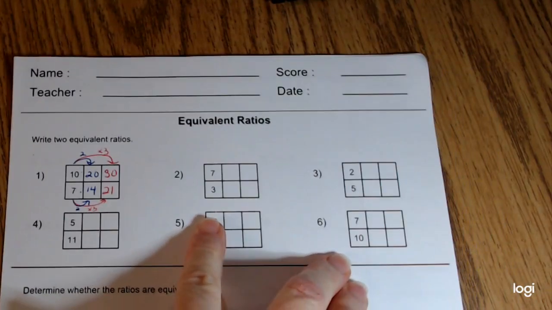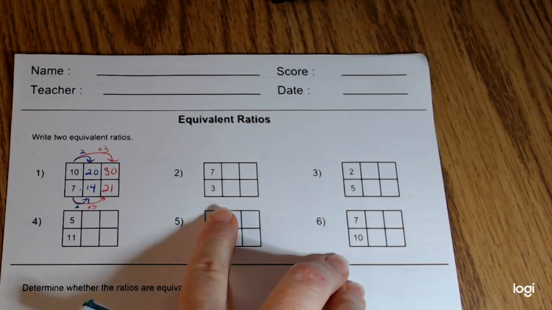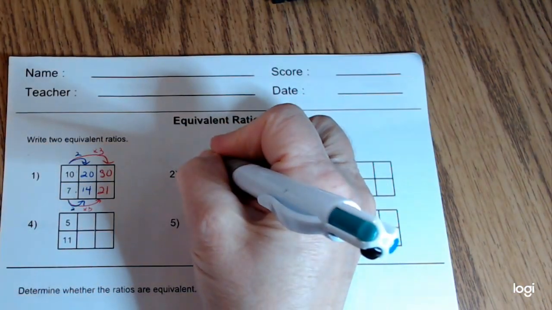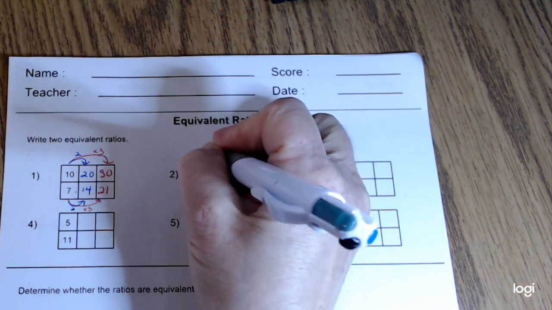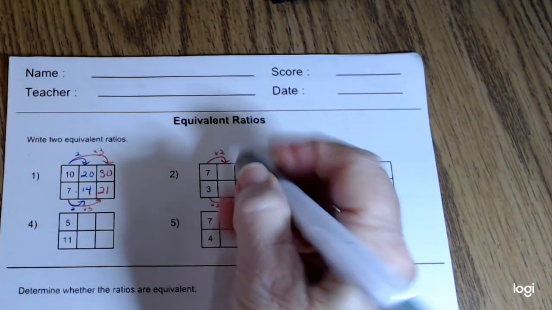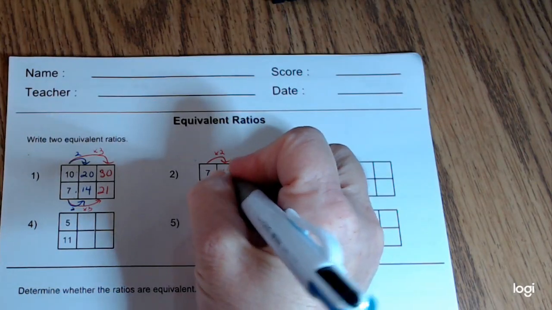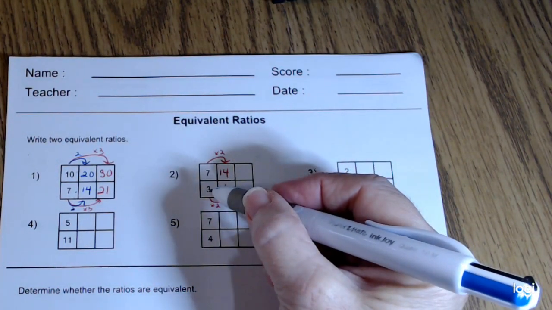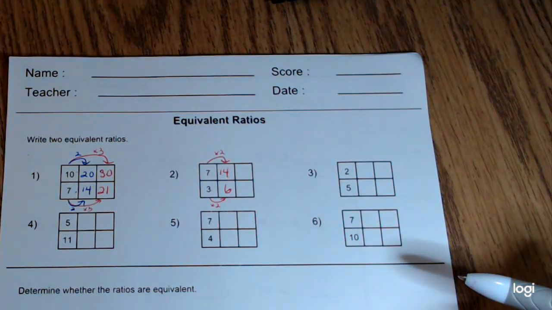Let's have here 7 to 3. If I wanted to make an equivalent ratio, I like smaller numbers again, so let's go ahead and multiply by 2 again. I would have 7 times 2 is 14, and 3 times 2 is 6. So 7 to 3 is equivalent to 14 to 6.